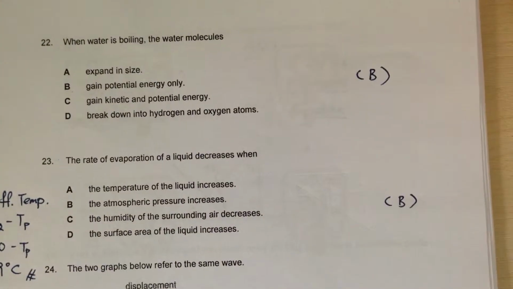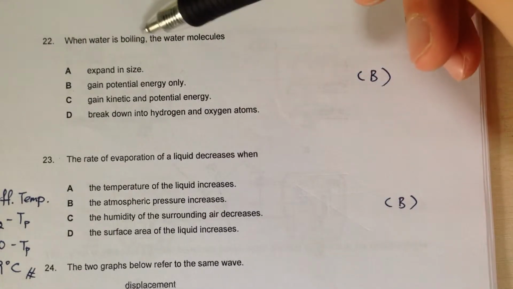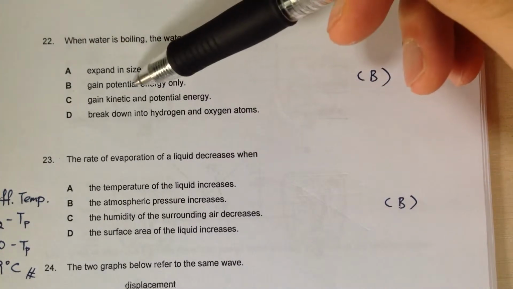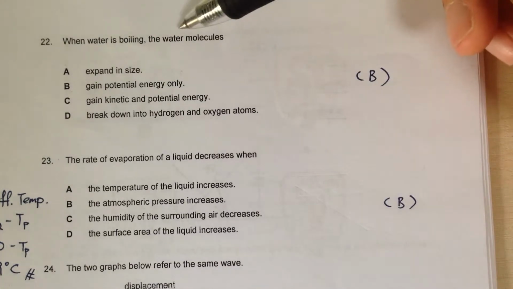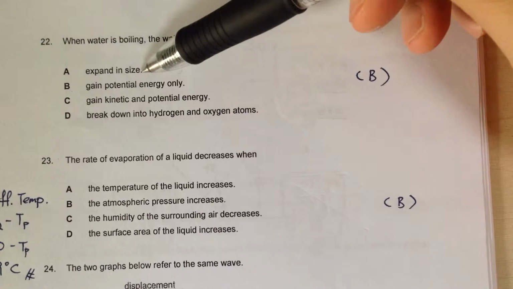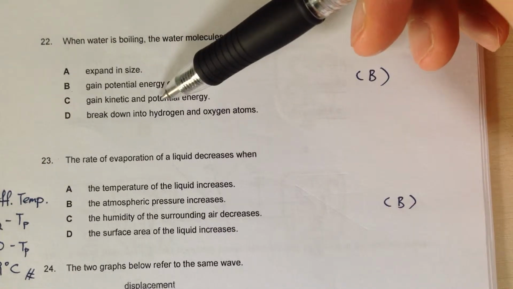Okay, following we have question 22. When a liquid is boiling, its potential energy is increasing. So therefore option B is your correct answer. The molecule itself will not expand, so that's why A is wrong.